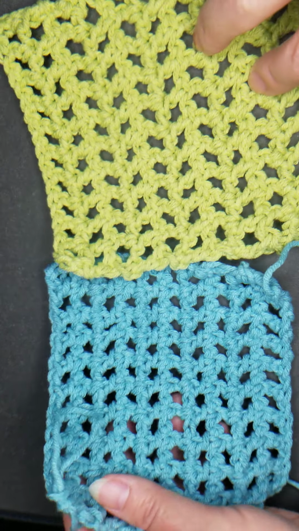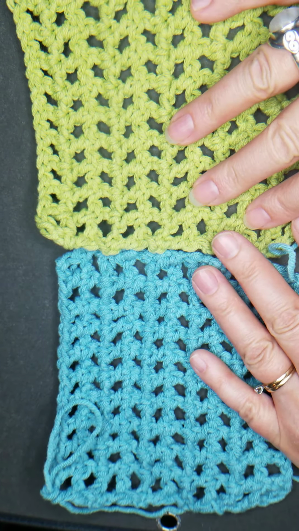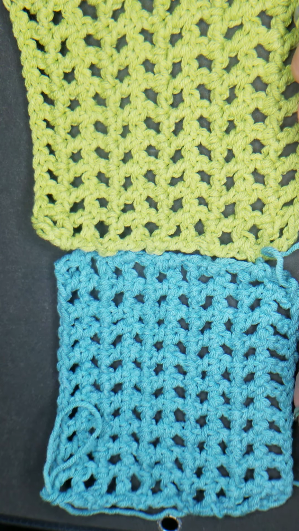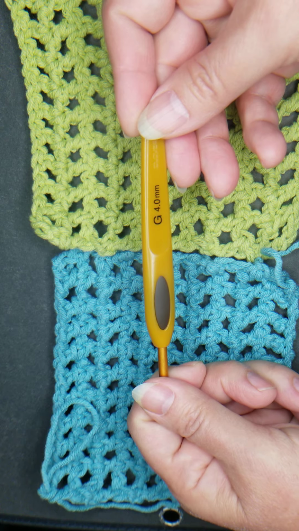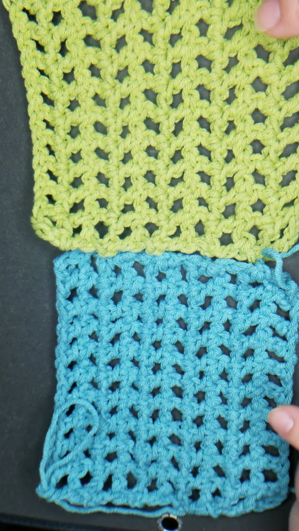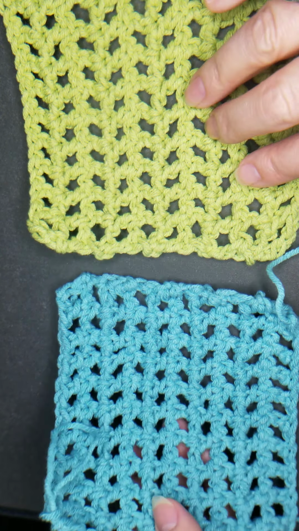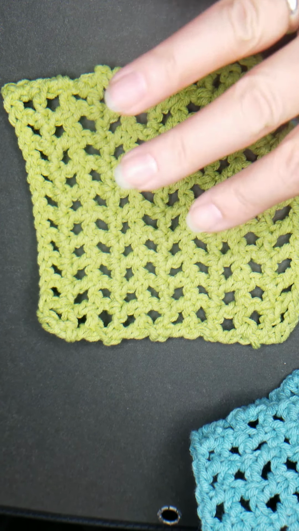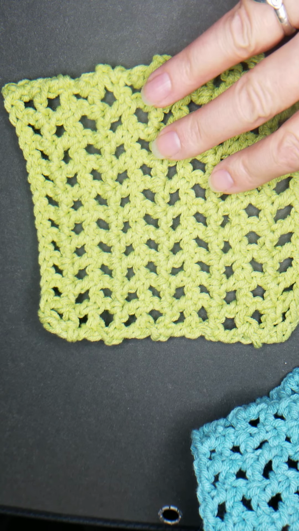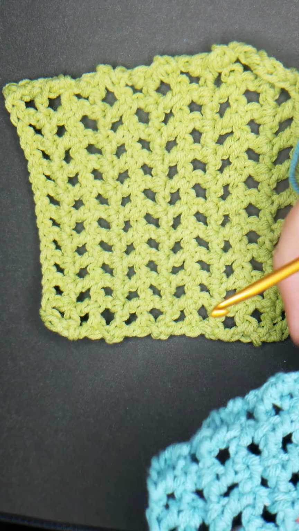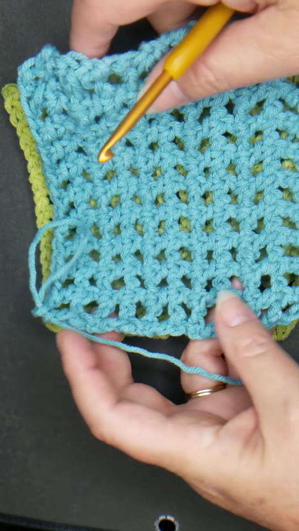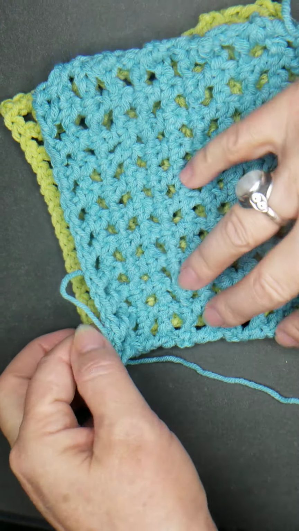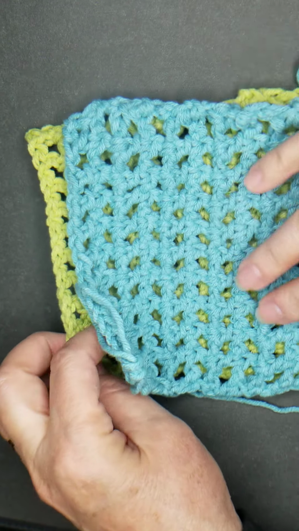Both of these are knit or crocheted with the same fiber, just different colors. This is the Cottonese. Both of them are done on this G hook, and both of them are 10 windows by 10 windows. This one is done with the standard double crochet chain one into the chain space of the double crochet below. This one is done in the method that we just talked about.